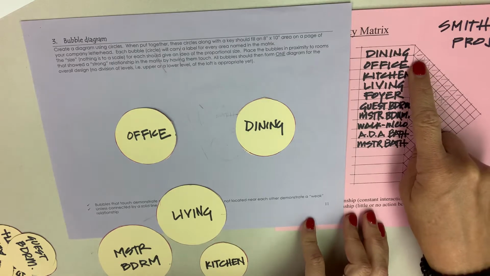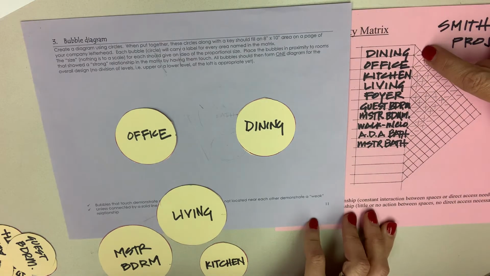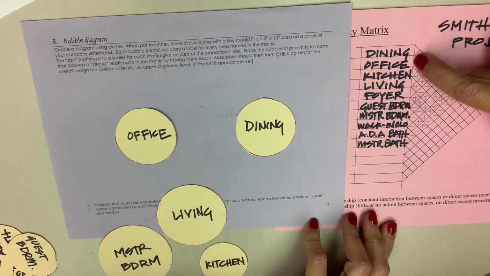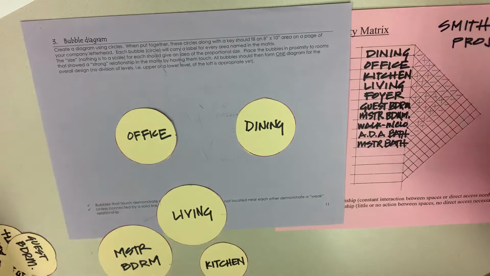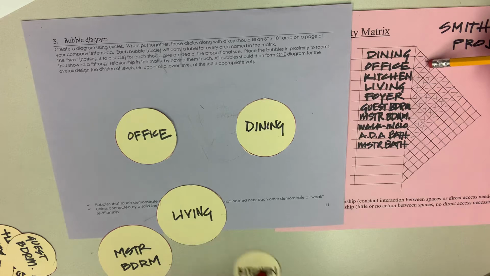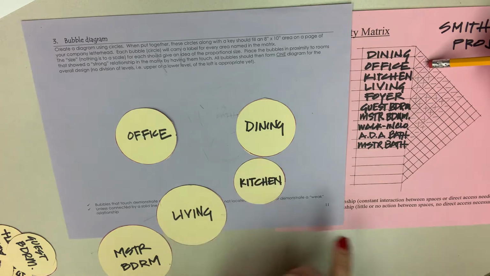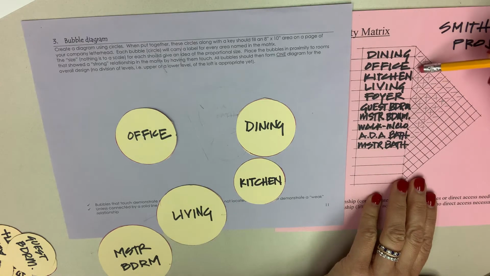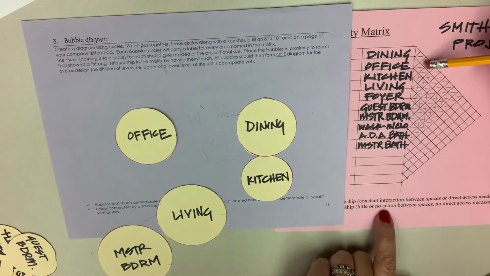So we'll go down. The dining room is minus with the office. Then we have, and I'll use a pencil here, the dining room with the kitchen. So you're working your way down and bringing your way up. The dining room and the kitchen have to be connecting. Now let's see, the kitchen and the office? No, so I'll leave it off on this side.